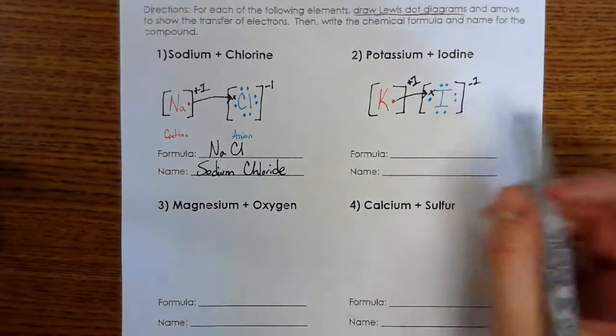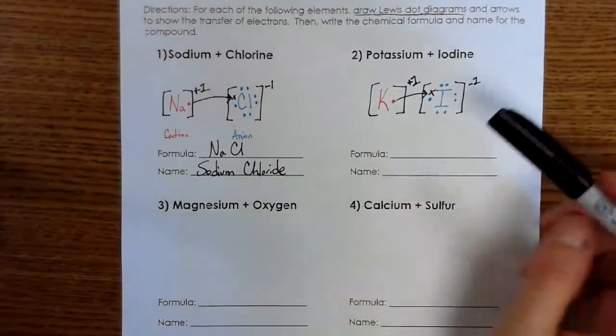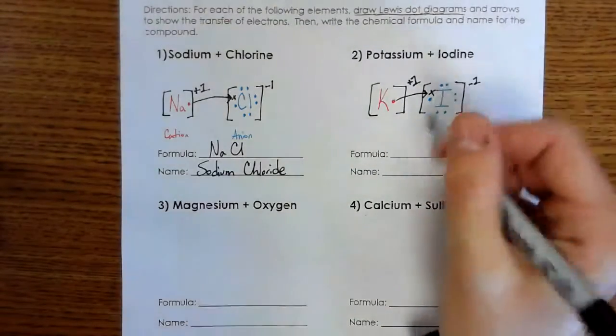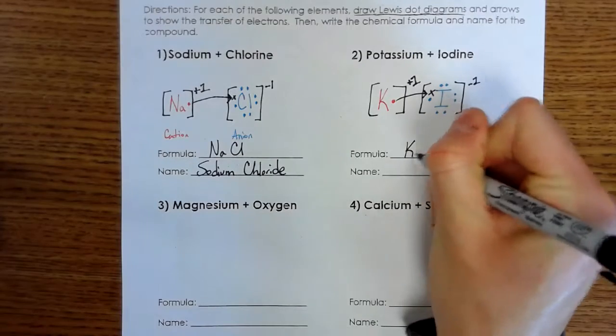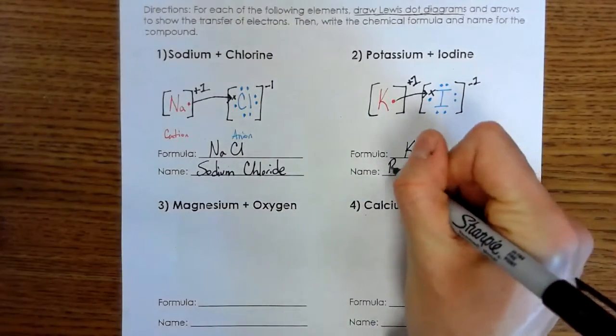All right, I've only drawn one metal, which is potassium, and I've drawn one nonmetal, which is iodine. So metals go first. My formula is KI, potassium iodide, which is also the name.